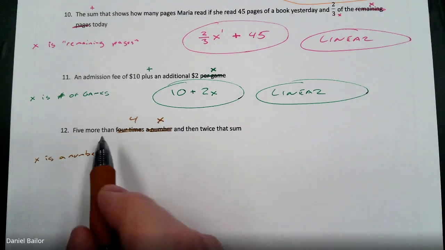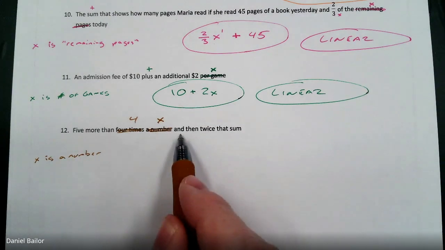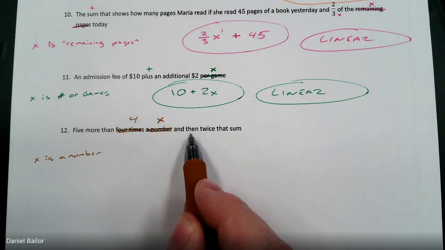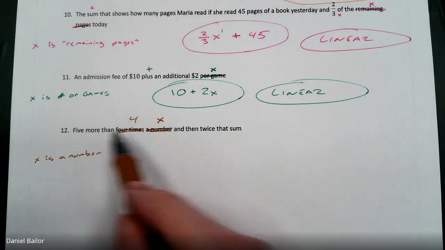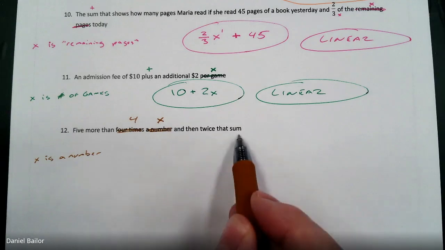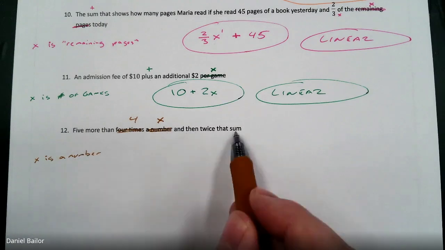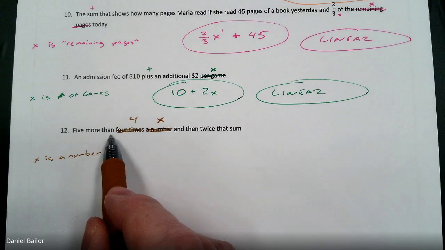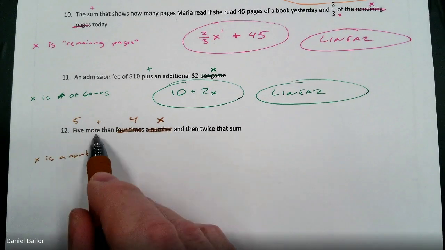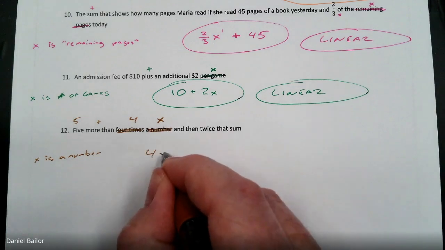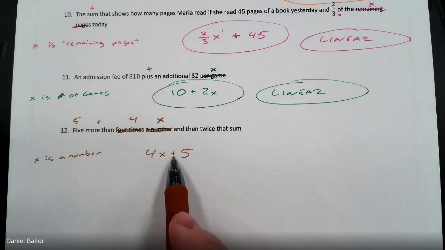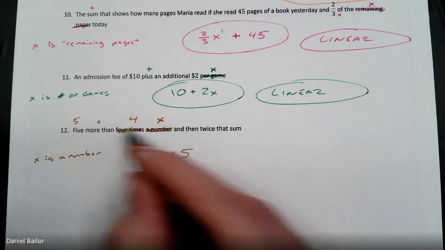And now we have 5 more than 4X and then twice the sum. Because "and then" are words that tell me that's the second step. So this is what I have to do first, because we do it before the "and then." So do this and then do that. So let's do this before we do that. 5 more than 4X. Well, 5 is 5 and more than means add. So 5 more than 4X sounds like it's 4X plus 5. We did the first part.